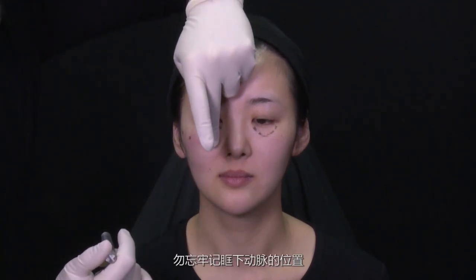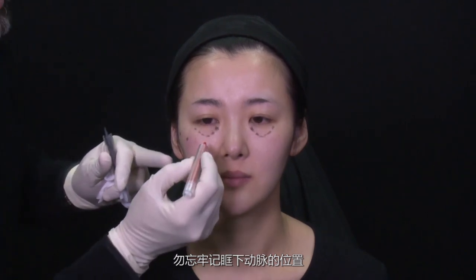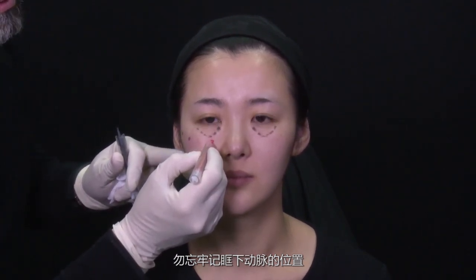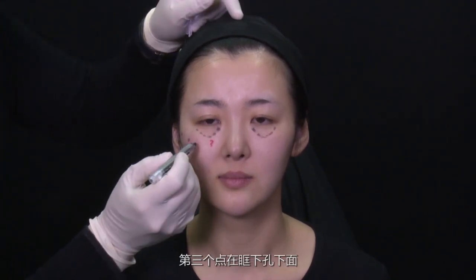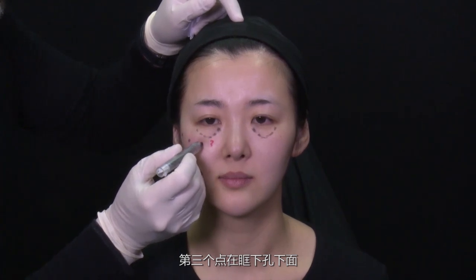Now let's mark point number 3. Don't forget to remember the position of the infraorbital artery. Point number 3 is lateral to the infraorbital foramen.